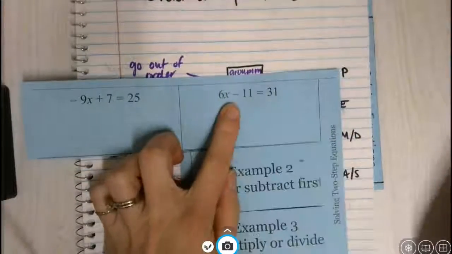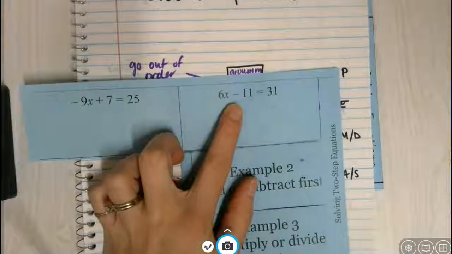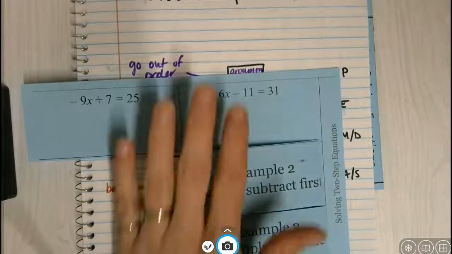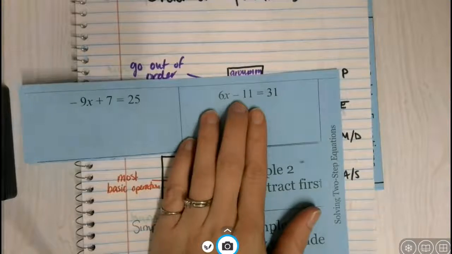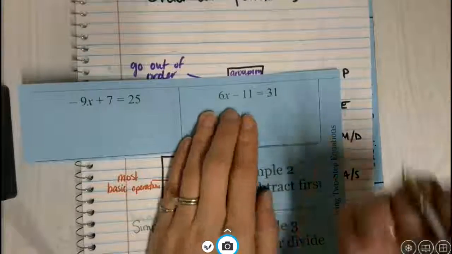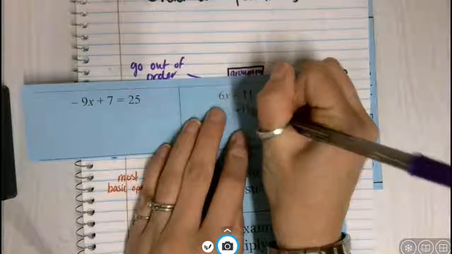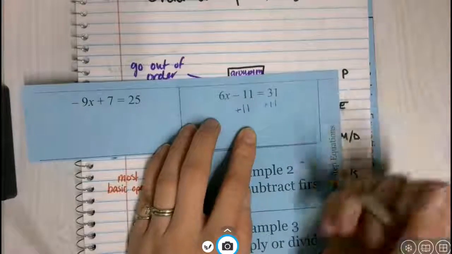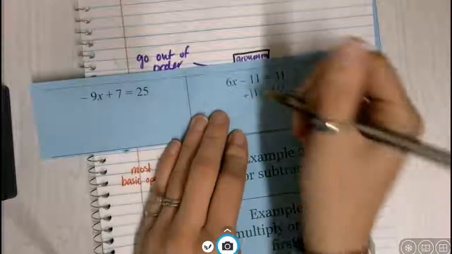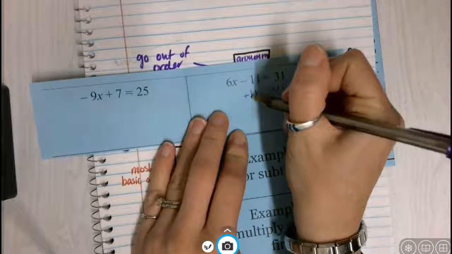So let's look at this equation here: 6x minus 11 equals 31. The first step, if I work from bottom up, is undoing any addition or subtraction. I see I have some subtraction, so to undo that, I do the inverse operation and add 11. A negative 11 plus 11 cancels out.